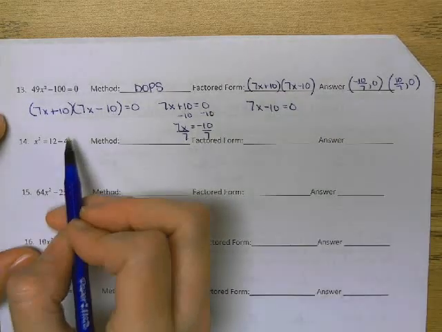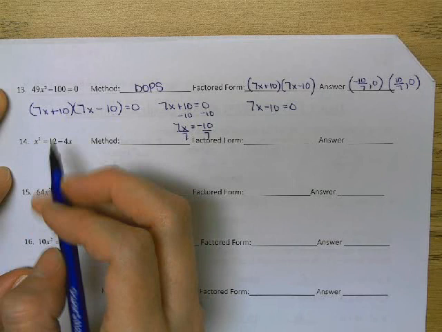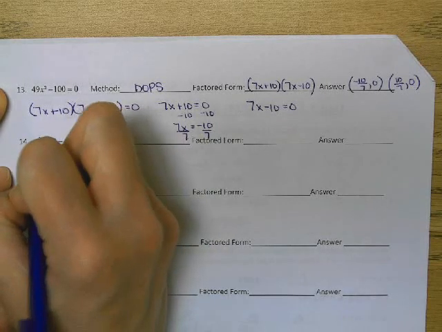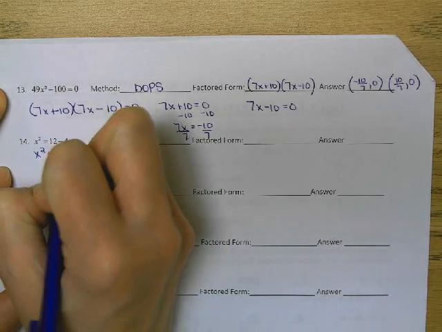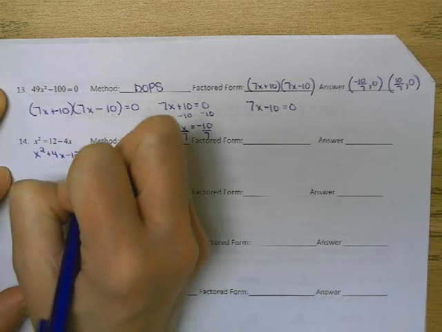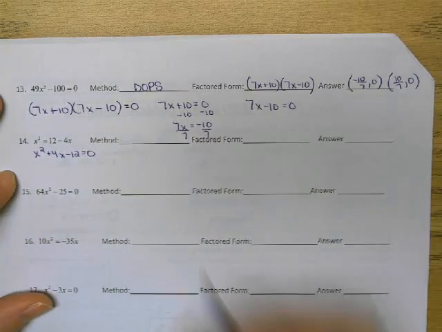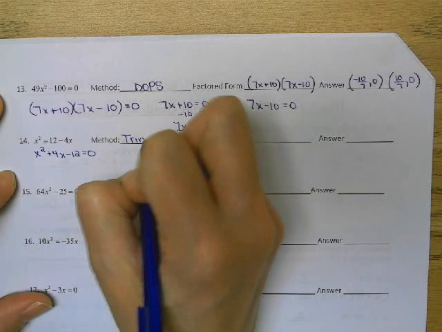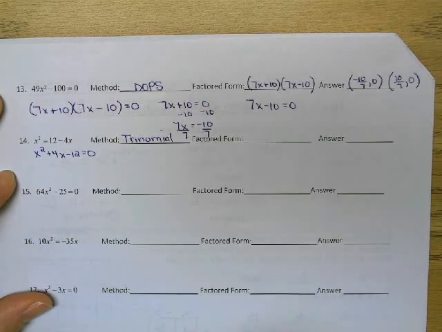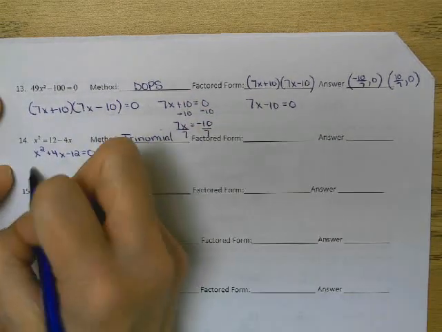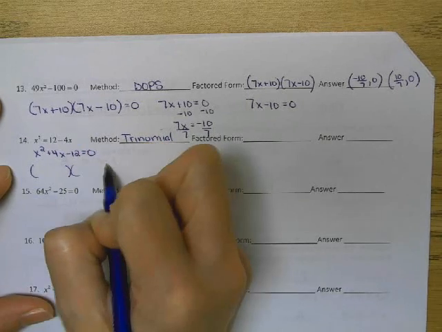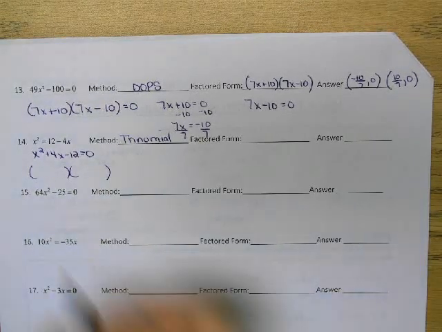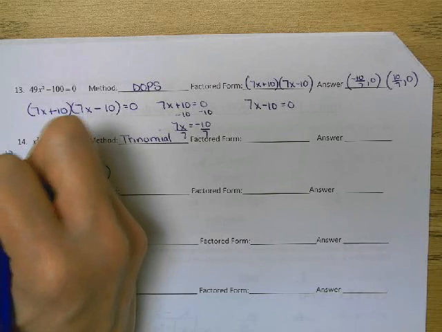Alright, on 14, the first thing we need to do is get everything onto one side and have it equal to 0. So I'm going to get x squared plus 4x minus 12 equals 0. I have 3 terms, so it is a trinomial. It is a simple trinomial, so if I want to just go straight into my parentheses, I can. So I'm going to list my factors of 12.